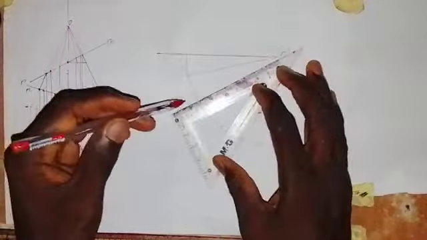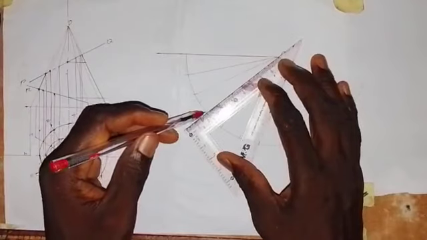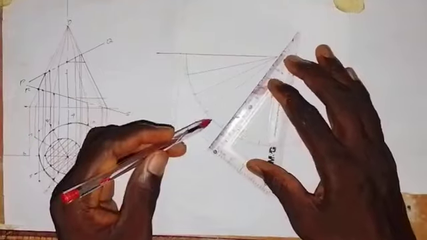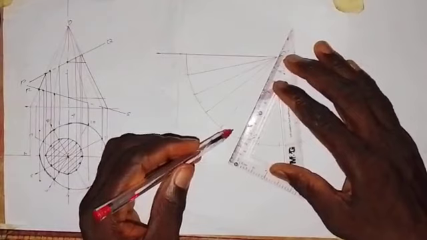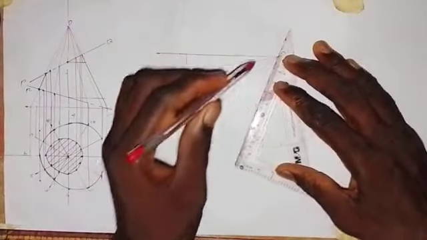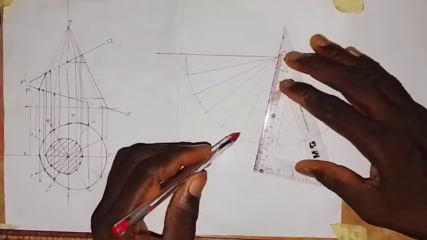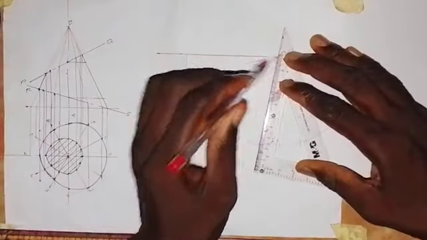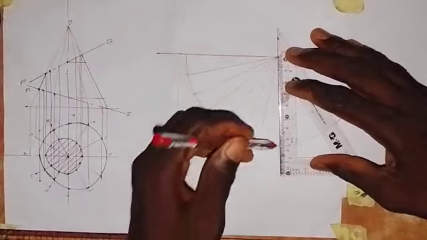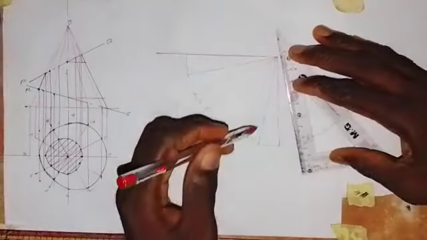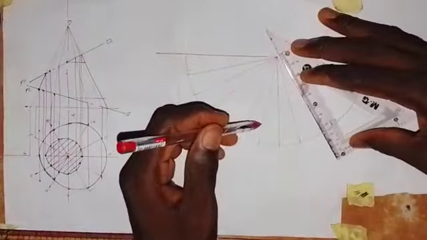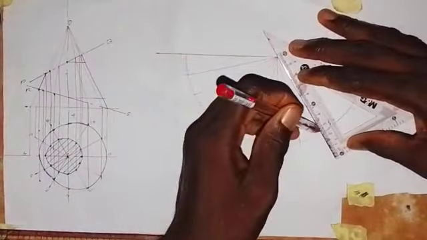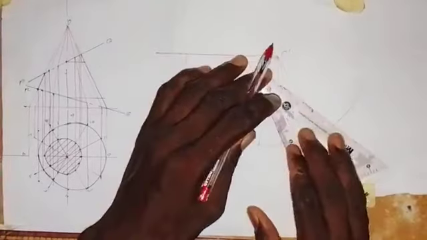Then connect this together to this point, and this goes together with this point, and this goes together with this point.